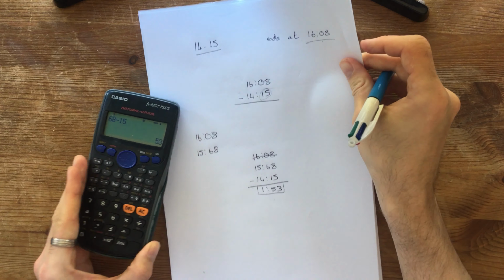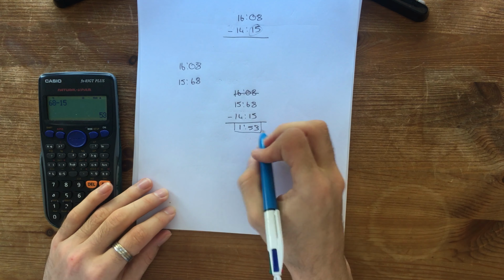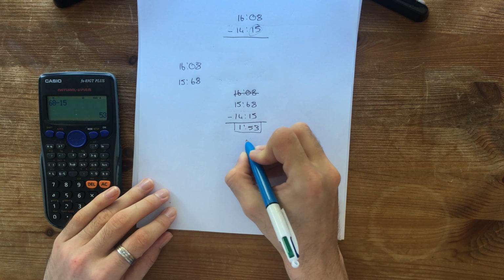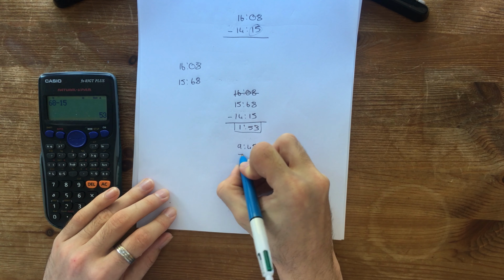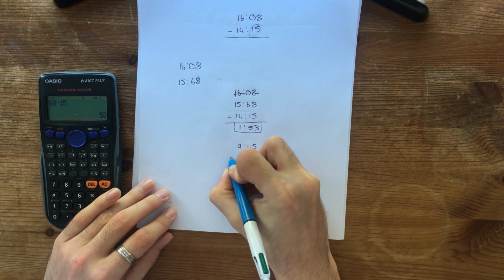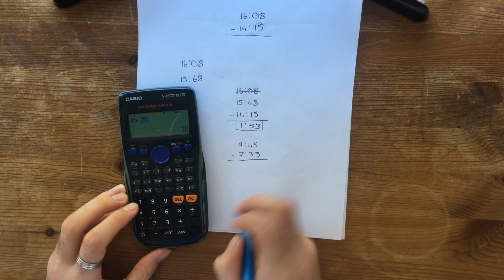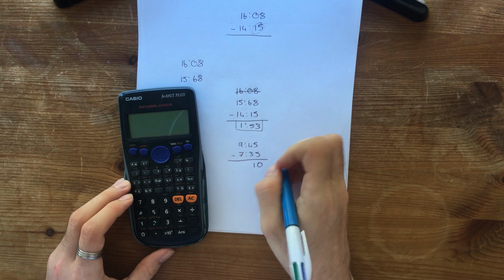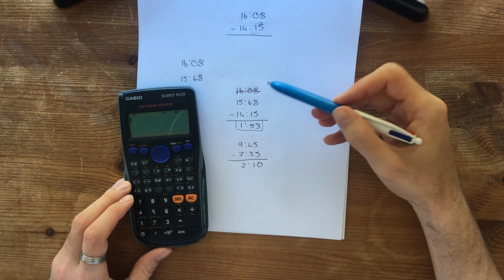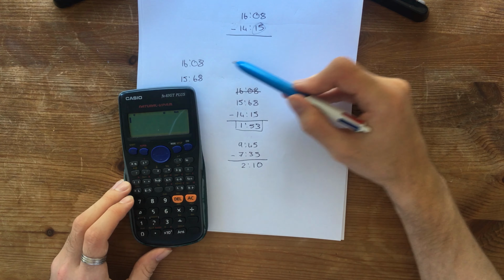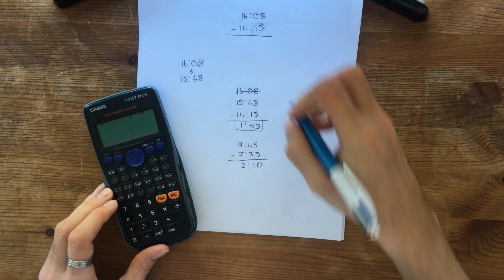So that's how you do it by hand. If you had an easier one like, say, 9:45 and 7:35, that's pretty straightforward. We have 45 minus 35 is 10, and 9 minus 7 is 2, so it's 2 hours 10 minutes. So that one's pretty straightforward. But if the minutes are bigger on the bottom than the top, you have to do this kind of conversion. So you convert this to this.